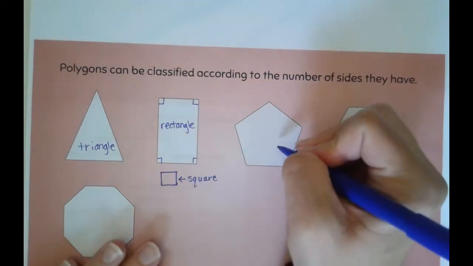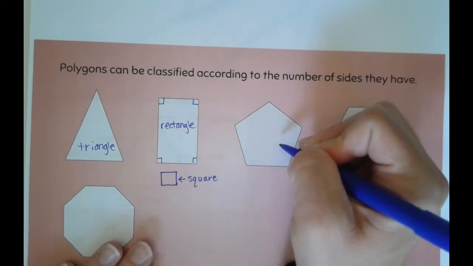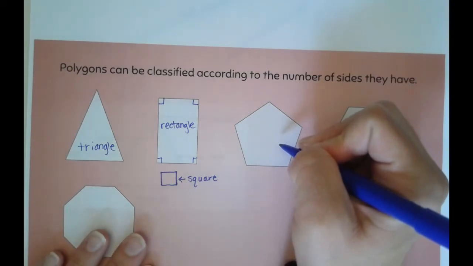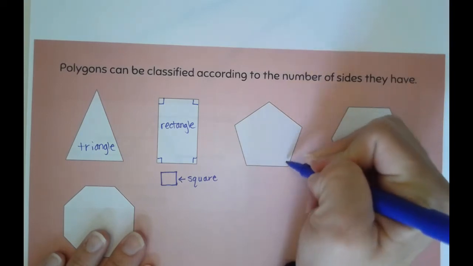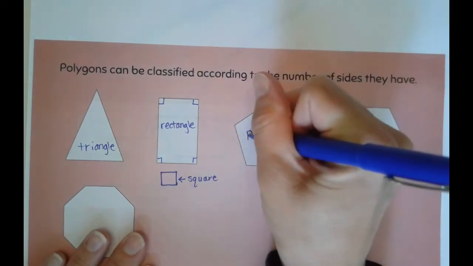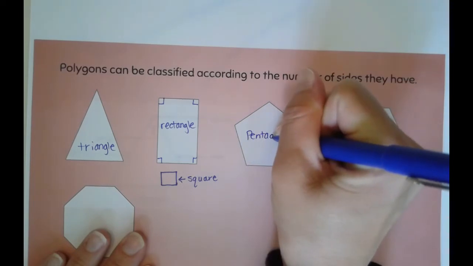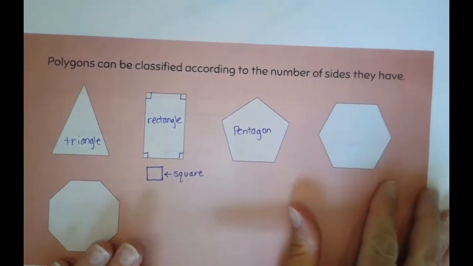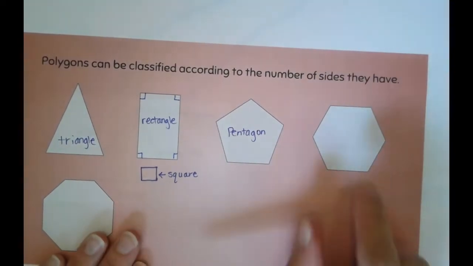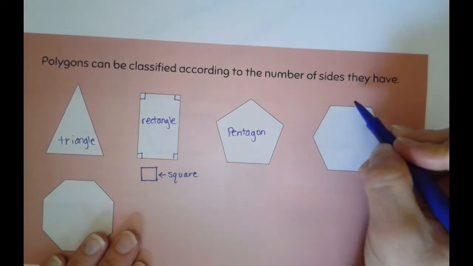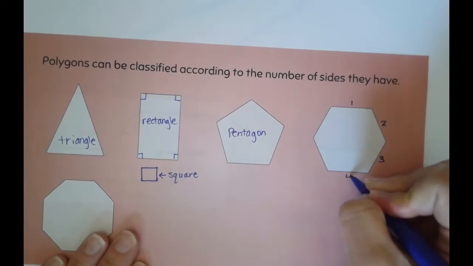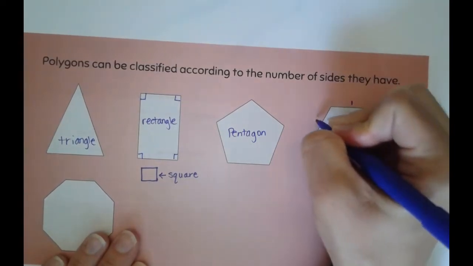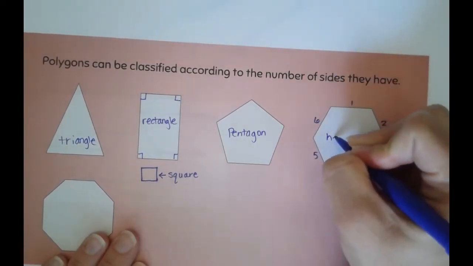Now, here we have a pentagon. This shape has 5 sides. 1, 2, 3, 4, 5. Pentagon. Okay. This shape right here is a hexagon. It has 6 sides. 1, 2, 3, 4, 5, 6. That is a hexagon.